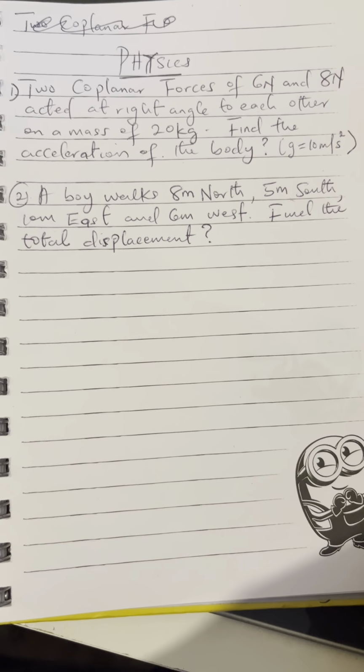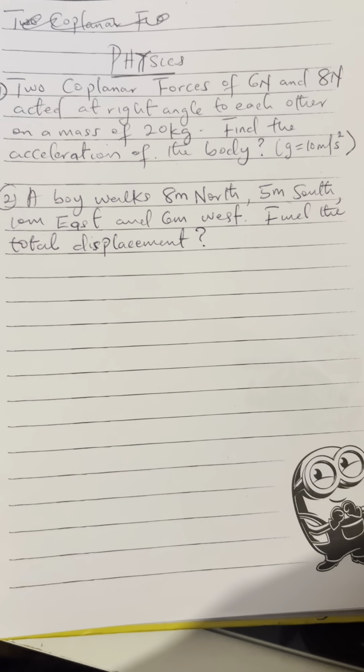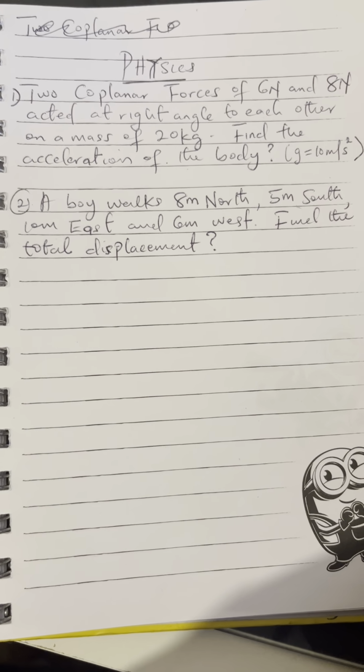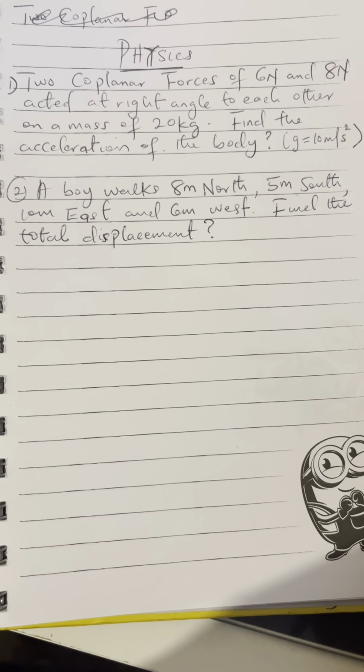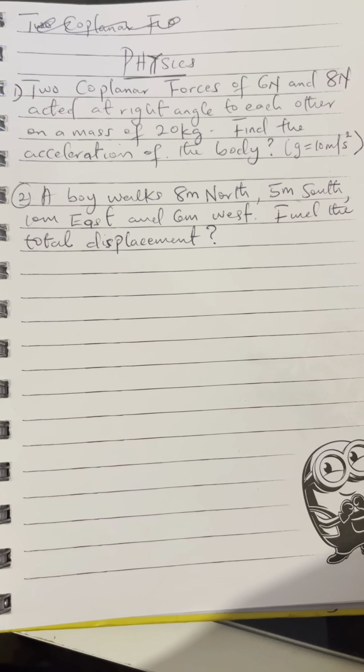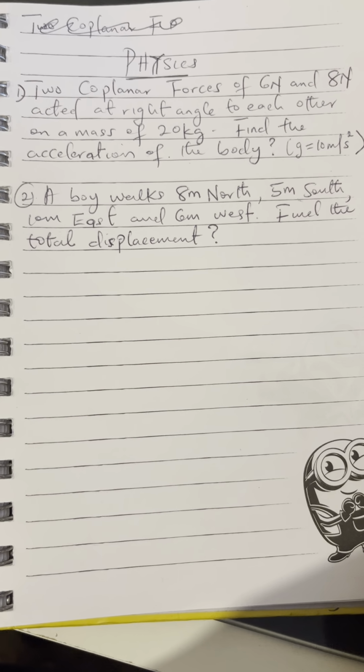Another question in physics was brought to me. This is a question on vectors, and the two questions, let us solve it together. And let's look at question number one.